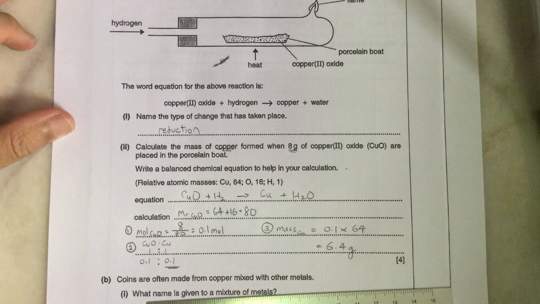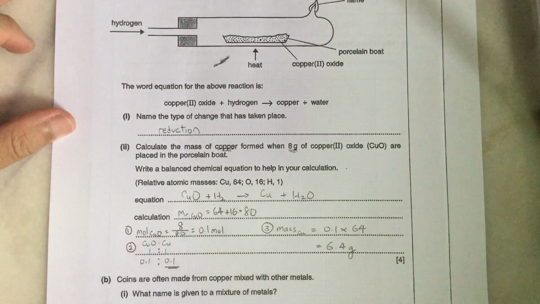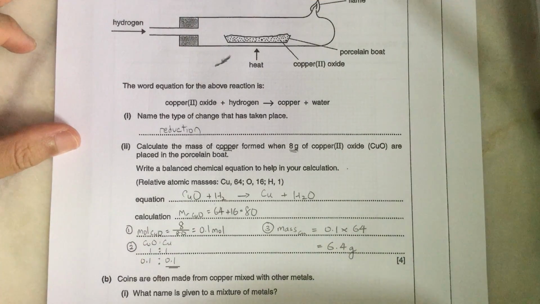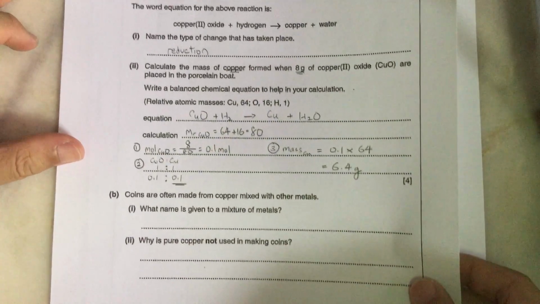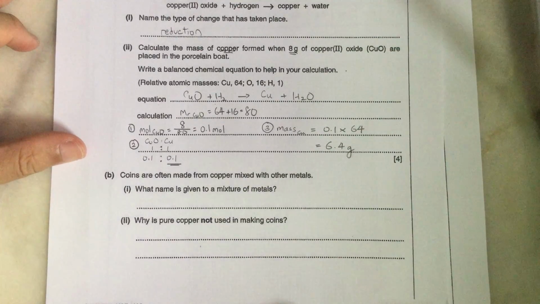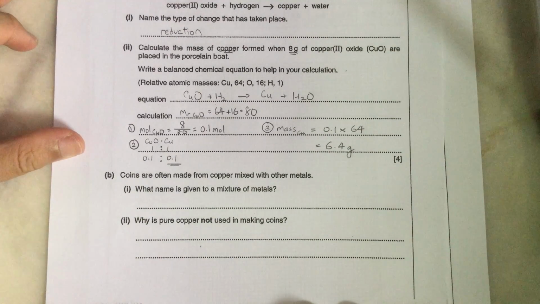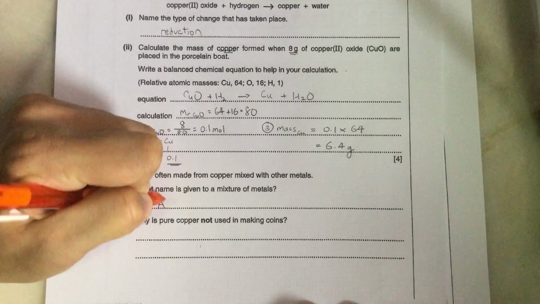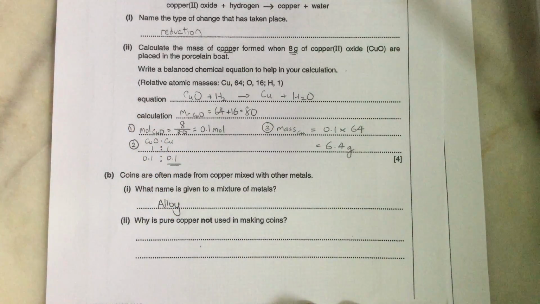Okay, when you're done with that, look at part B, and they say that coins are made from copper mixed with other metals. What name do I call it? Alloy. Straightforward. Alloy. Why do you not use pure copper? Remember we learned that pure metals are soft? So that's your answer.